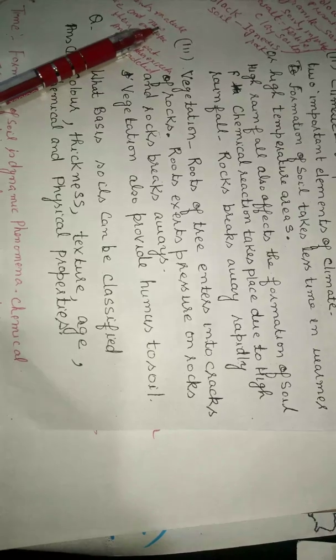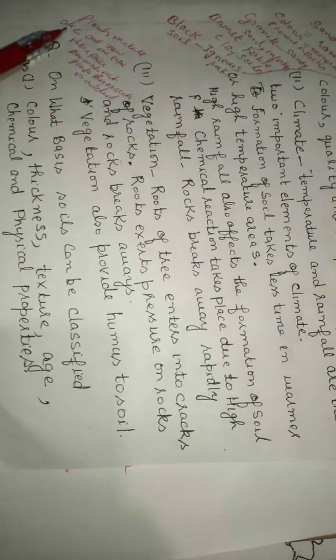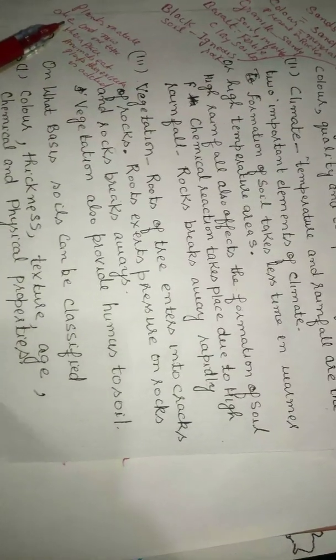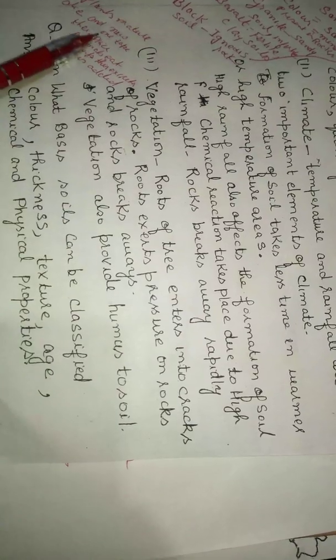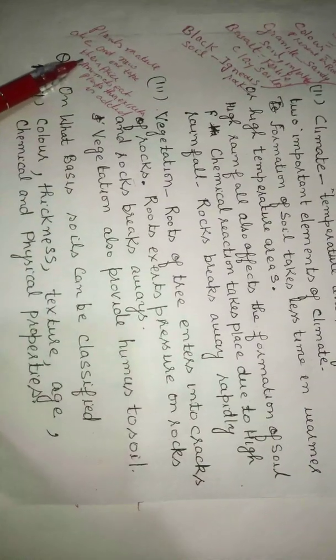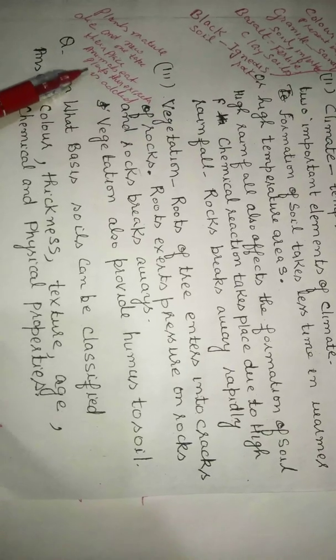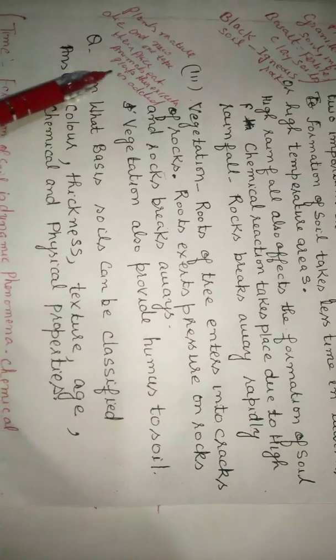Secondly, plants mature or die and a new one takes place. Animals eat these plants and the excreta of the animals is added to the soil and soil gets humus.